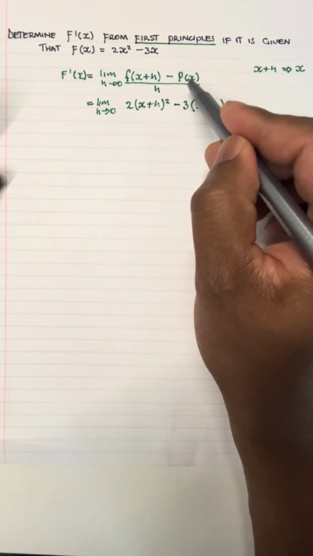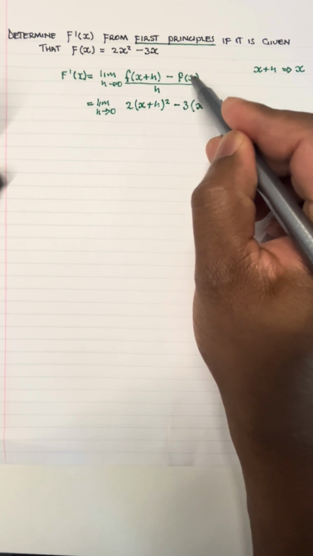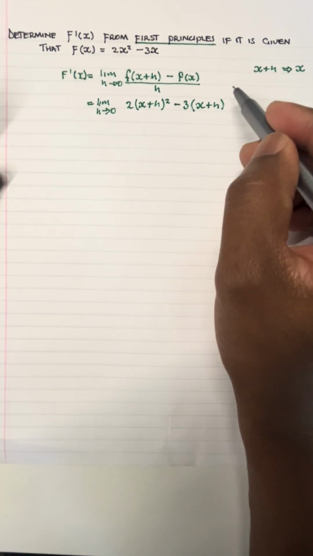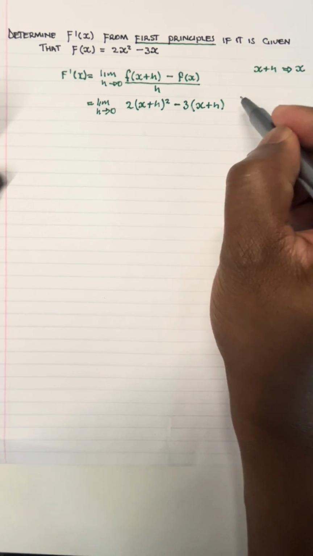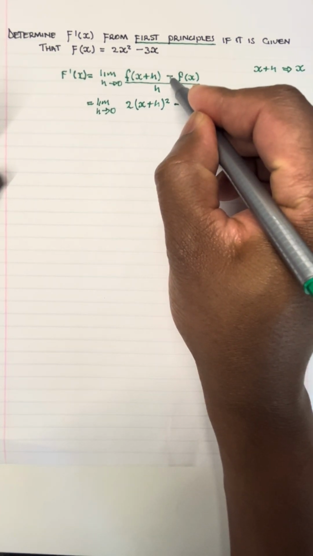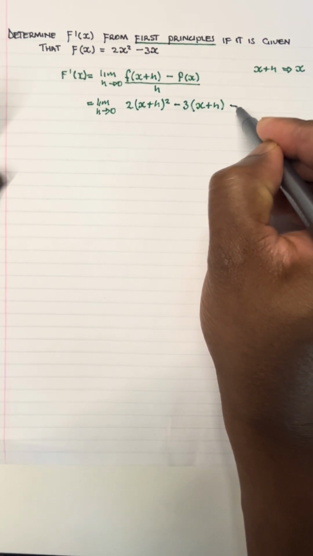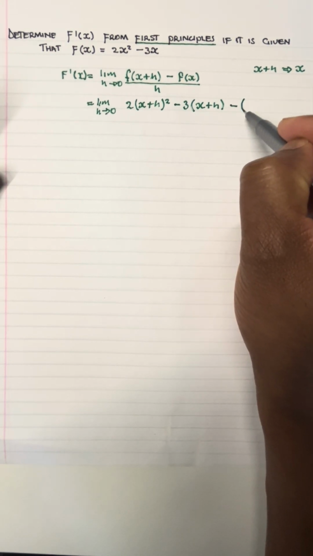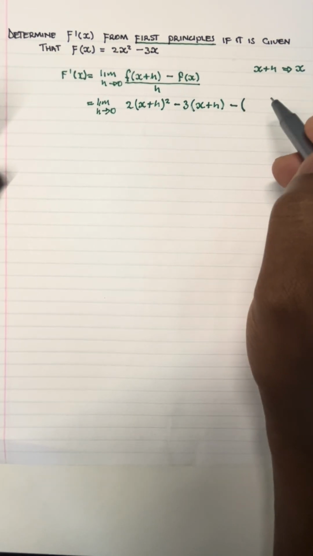And then, to take care of the f of x over here, we're going to write it as it is. We're not changing anything. But mind you that we have a negative sign over here. So what I usually do, I put the negative sign over here because that's a formula, and then I open some brackets and put the whole thing inside.